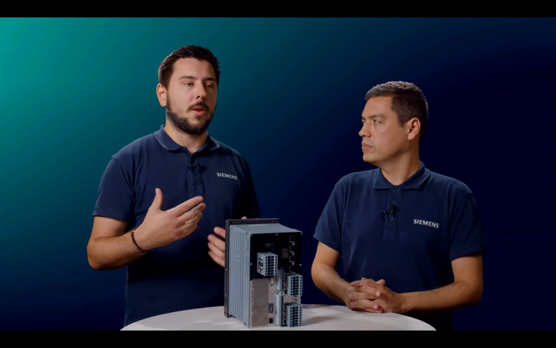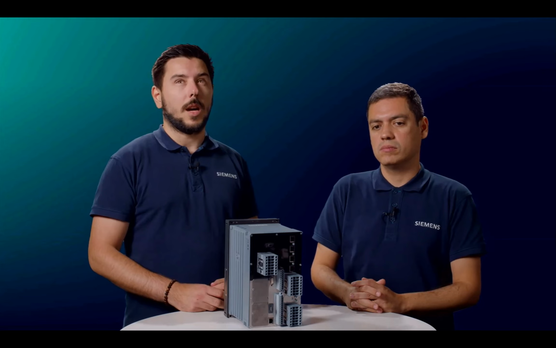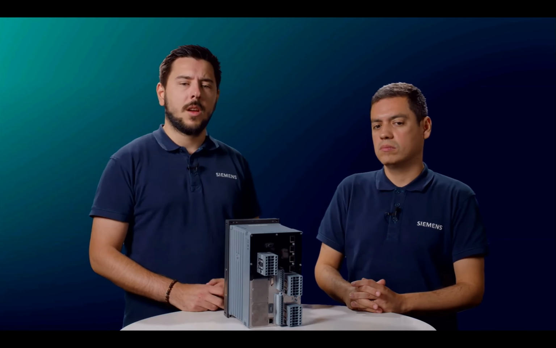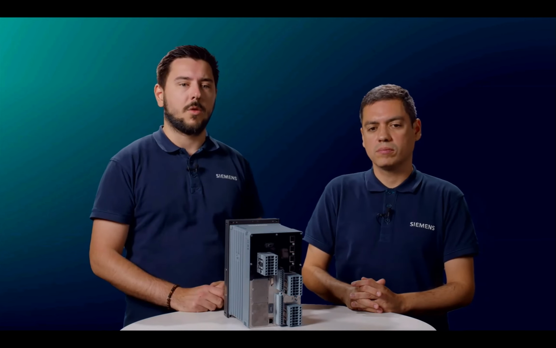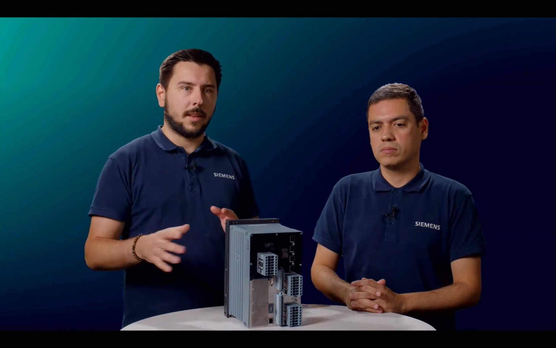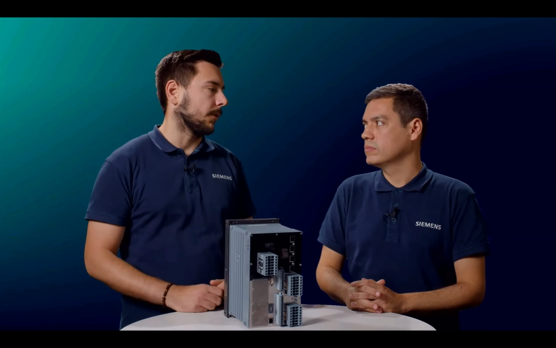But this is a matter of a firmware update, and the plan is with the update coming in March, I guess it was, to enable all these analog inputs and then also, of course, to offer arc flash protection. But again, this is not a hardware problem, just a firmware problem that will be solved.